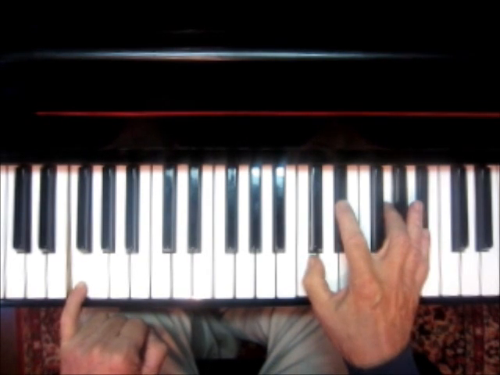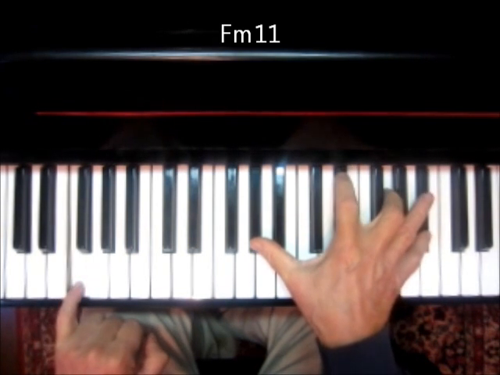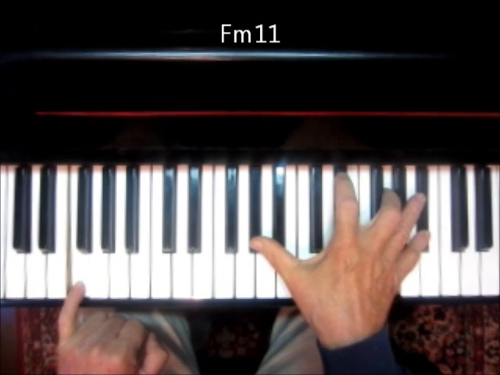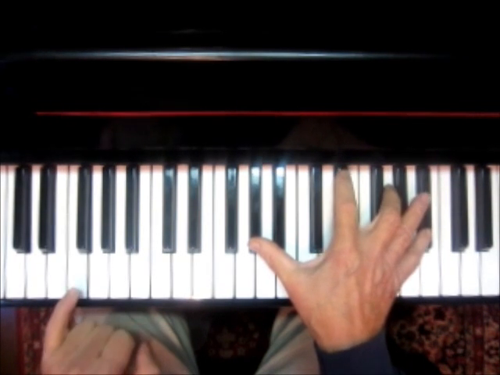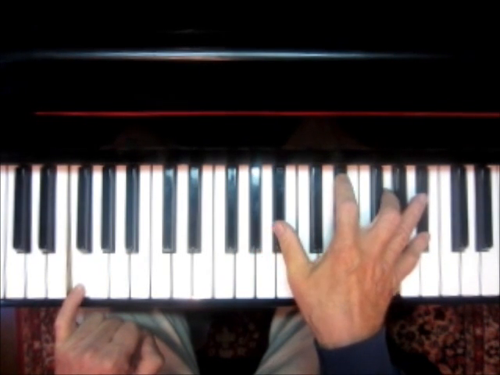I can turn that into an F minor 11 by throwing out my 5th and reaching down and grabbing my minor 3rd. And there it is. It's a beautiful sounding chord. So that would be referred to as an F minor 11. Minor 3rd, 7, 9, 11. The differential between the minor 3rd and the 11th, of course, is a whole tone.